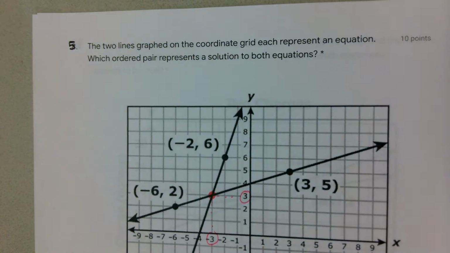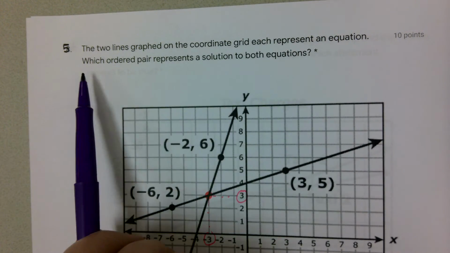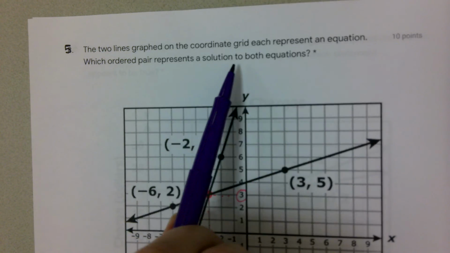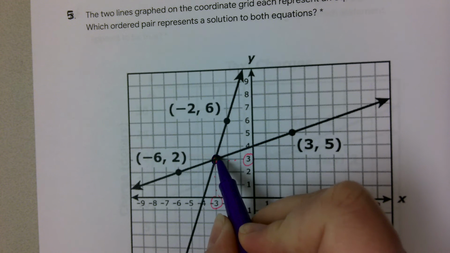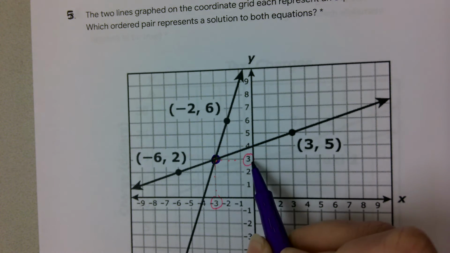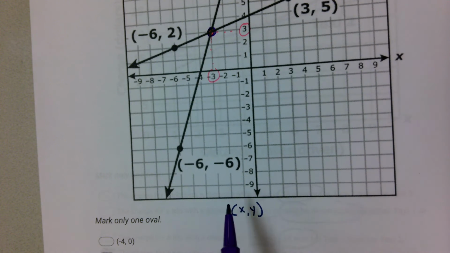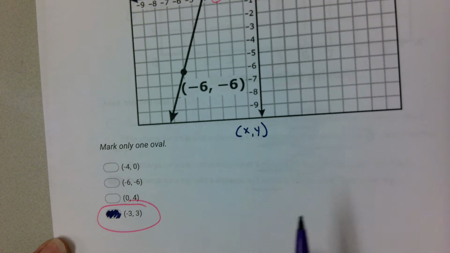Number 5, the two lines graphed on the coordinate grid each represent an equation. Which ordered pair represents a solution to both equations? So I've identified the point where they intersect, and x is -3 and y is 3. And remember, when you're writing your ordered pair, x and then y. So -3, 3, that is the correct ordered pair for that.